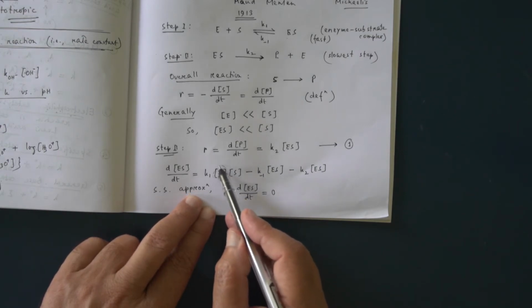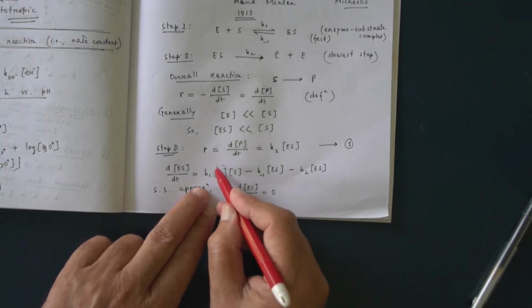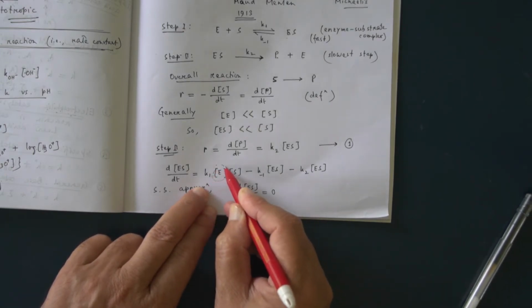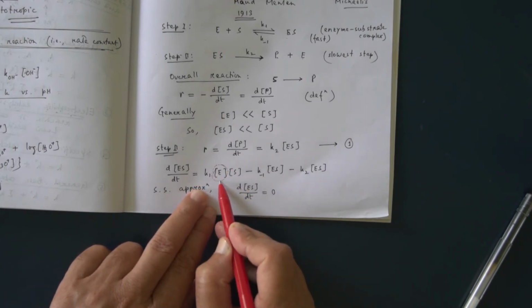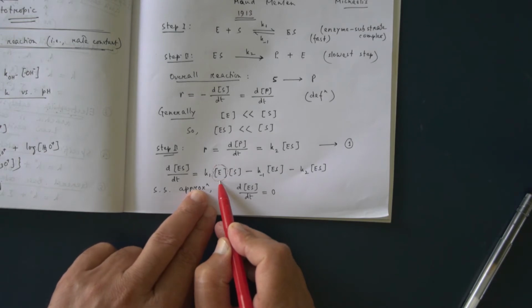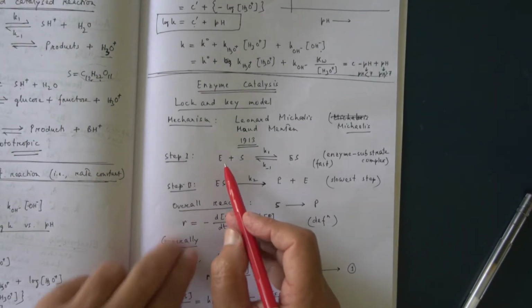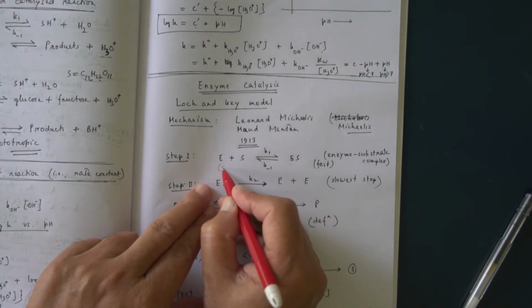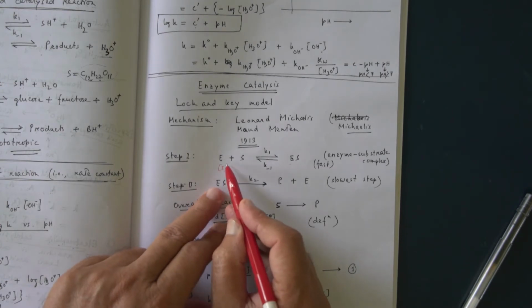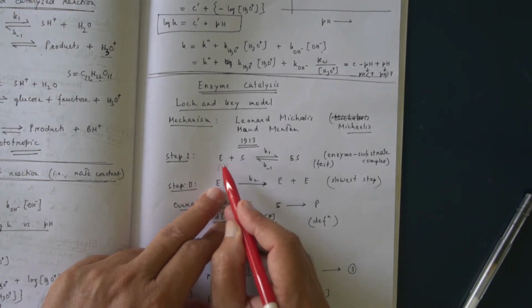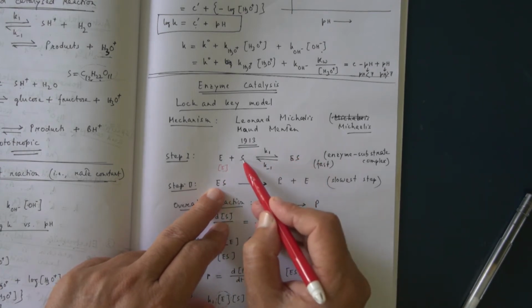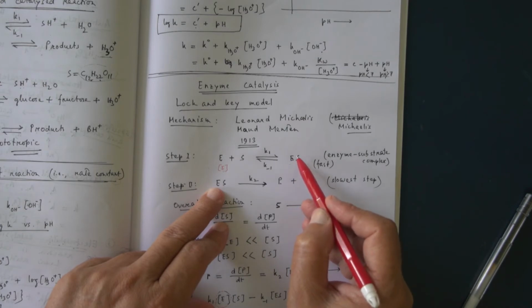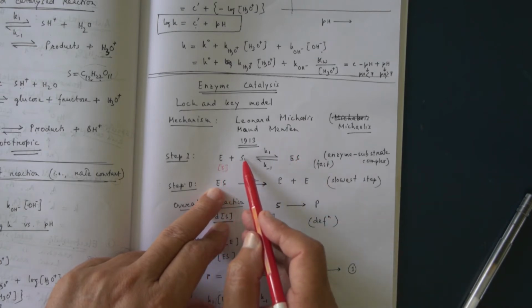This means the concentration of enzyme remaining, the concentration of enzyme remaining after reacting with the substrate to form this complex.